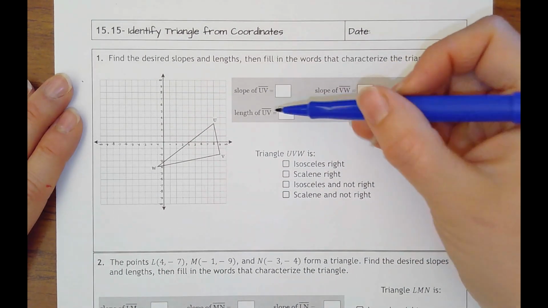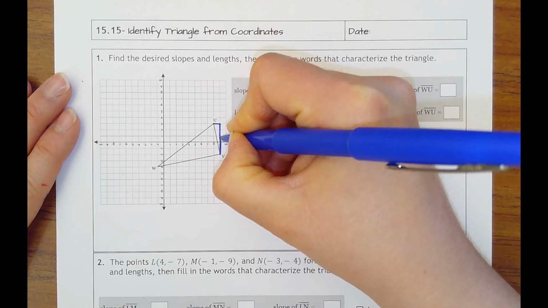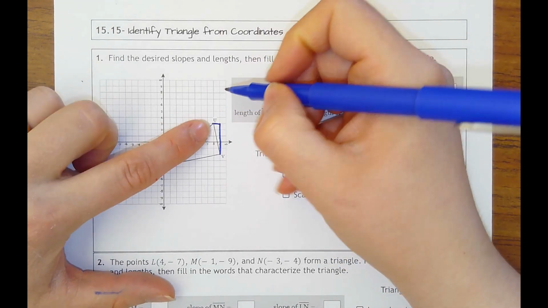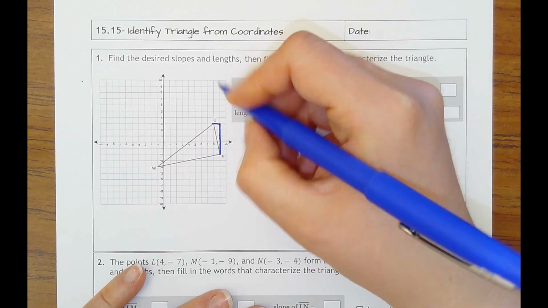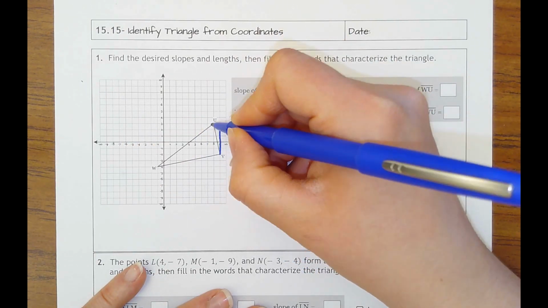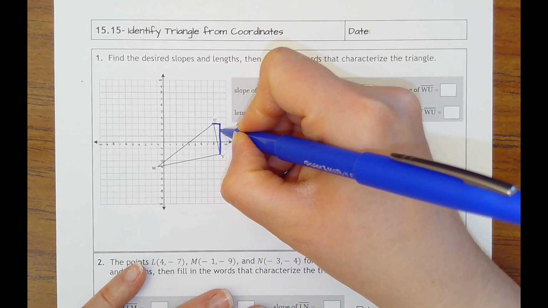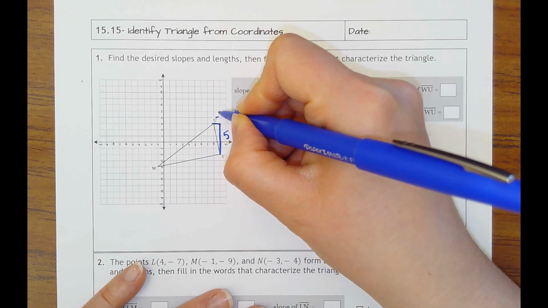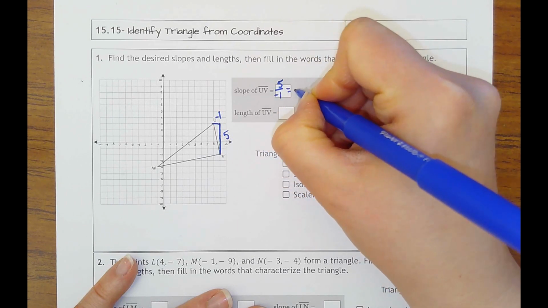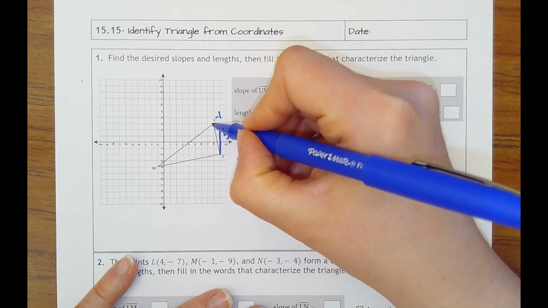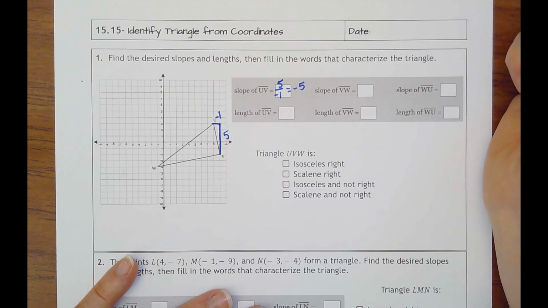First, they want us to find the slope of UV, and I think I'm going to make my slope triangles be on the outside every time just so it's less confusing. But I need to know the rise, or the vertical change, to the horizontal. So I'll go V to U. I know I'm working backwards. Normally I don't do that. But let's go up 1, 2, 3, 4, 5. And this goes left 1. So that would be a 5 over -1, which is -5. Normally I would go U to V. I'd go down 5, right 1. That's still a slope of -5.